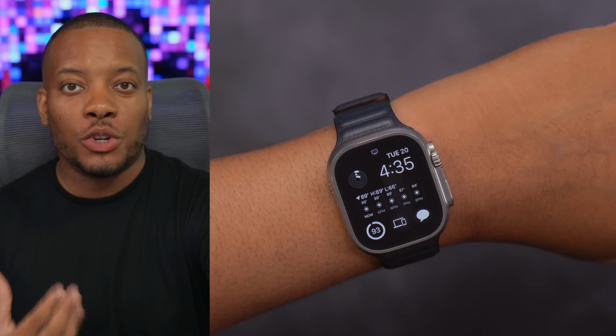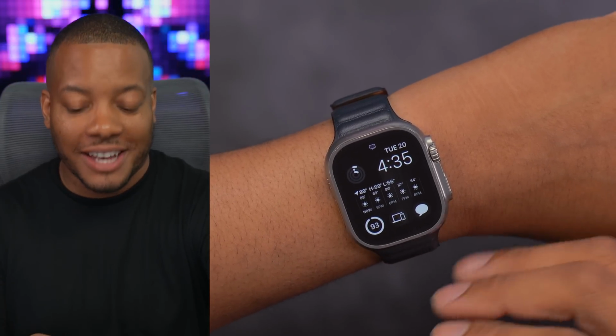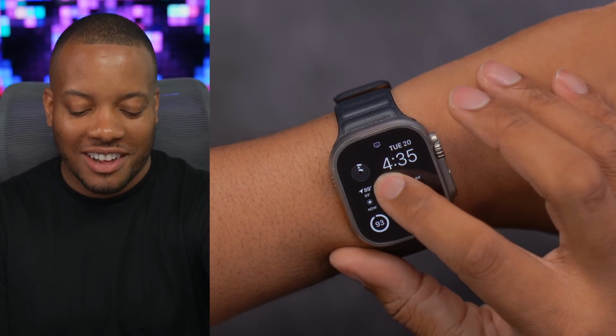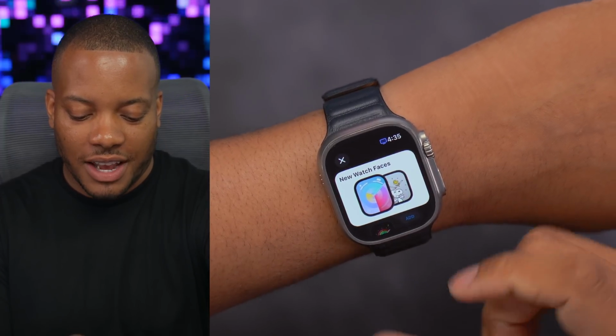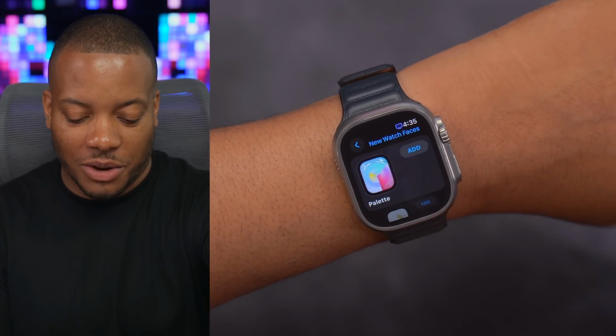Now there's also a couple of new watch faces that I actually haven't tried out yet. So I'm gonna do that for the first time with you. So let me press down and hold down on the screen, and then let me swipe over to New, and it's telling me I have some new watch faces here. Let me go ahead and tap on that.